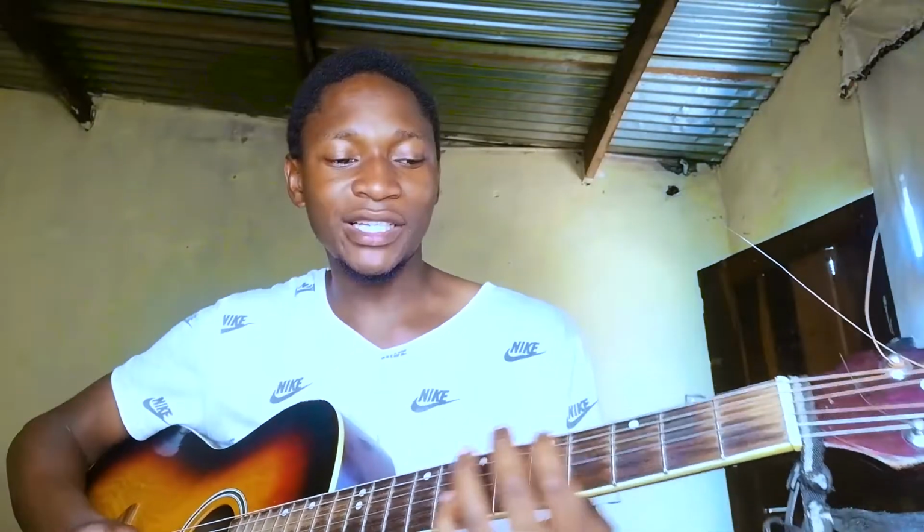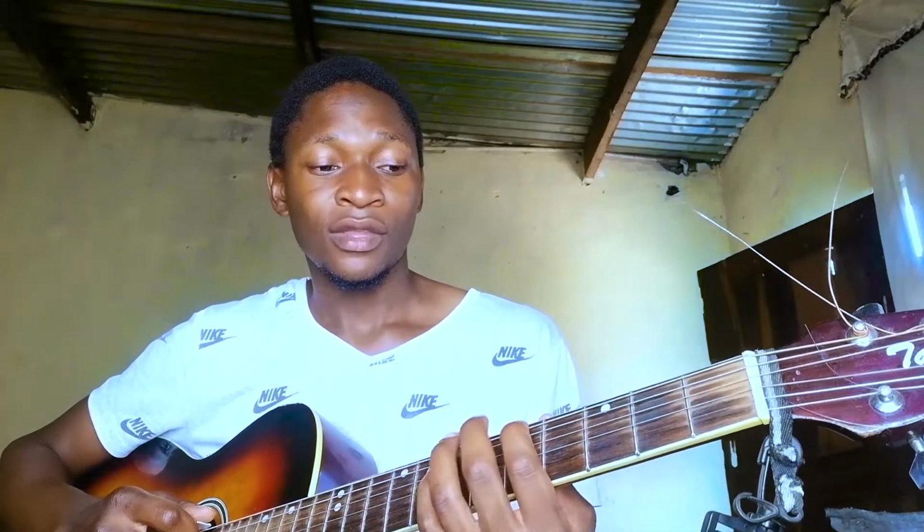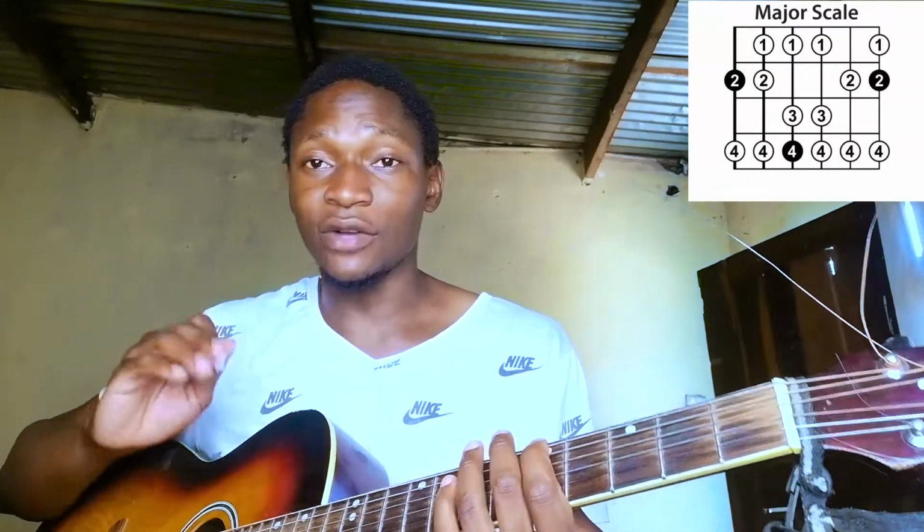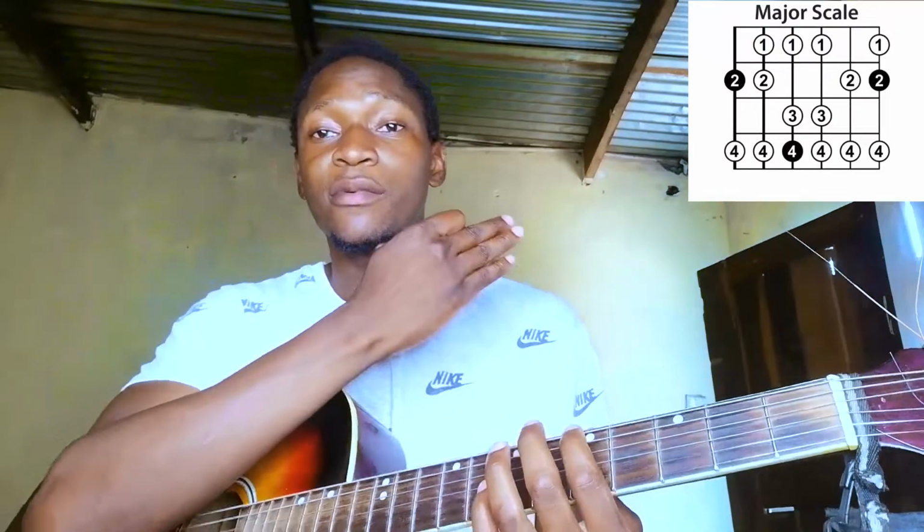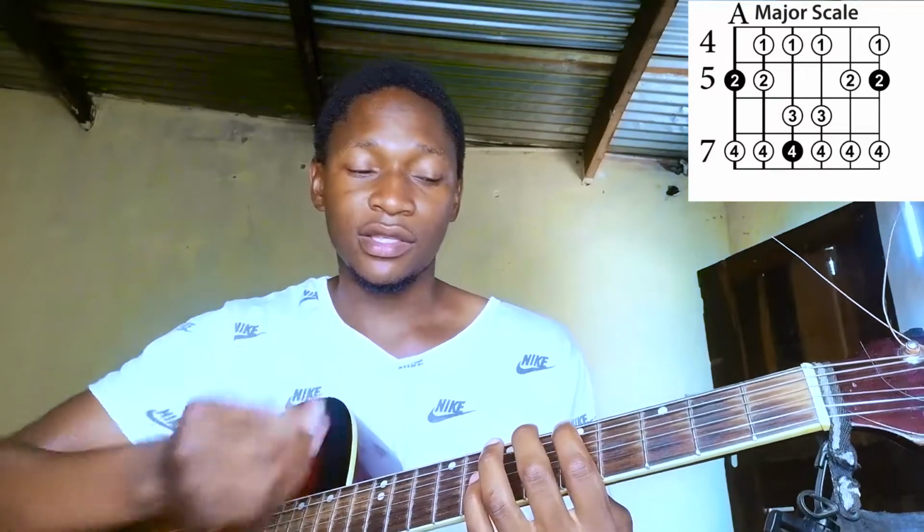But how do you know which ones to pick? This is the fun part. So if I'm on the A, it simply means the major scale. First of all, this is the shape of the major scale. So let's talk about the A major scale.